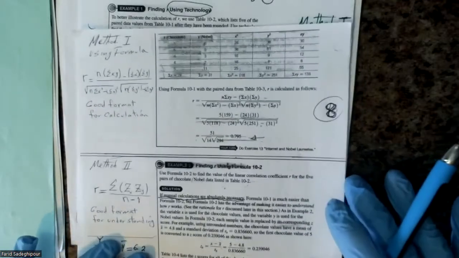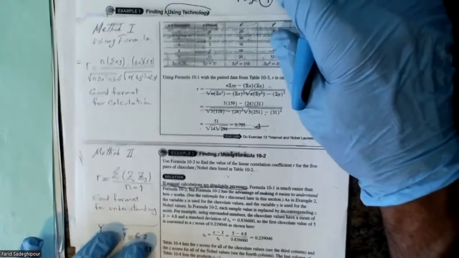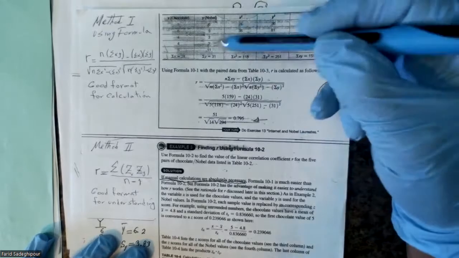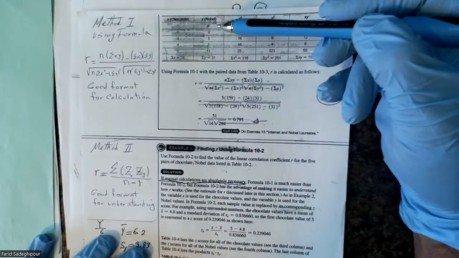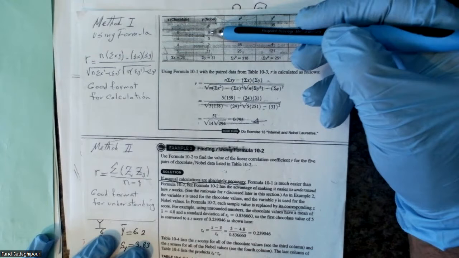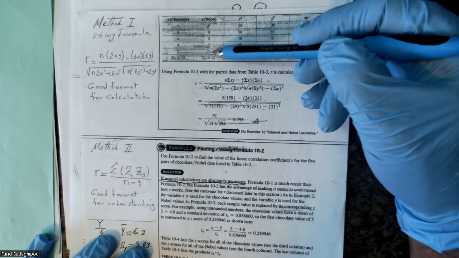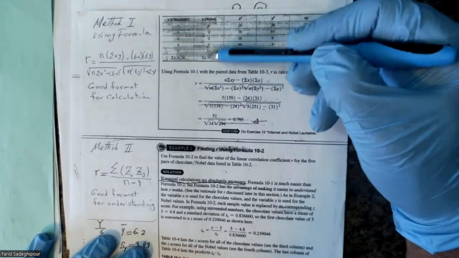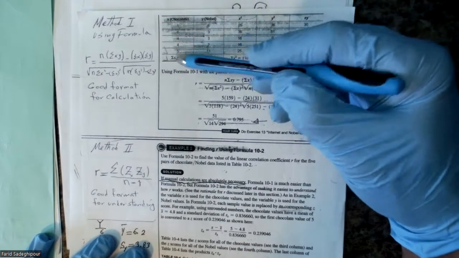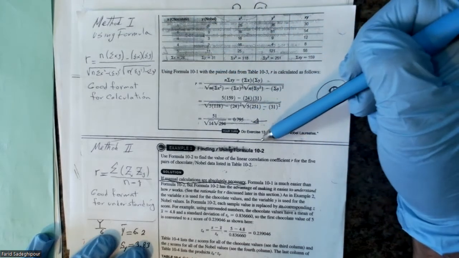In these examples, some X values are given here. X values are 5, 6, 4, 4, 5, and Y values are 6, 9, 3, 2, 11. So these are your X and these are your Y values. You take all this and plug it into these equations.